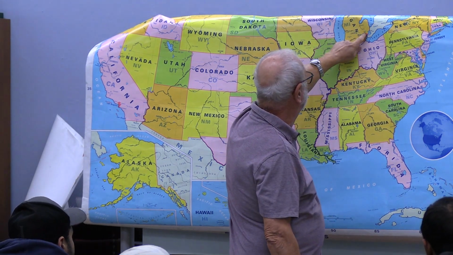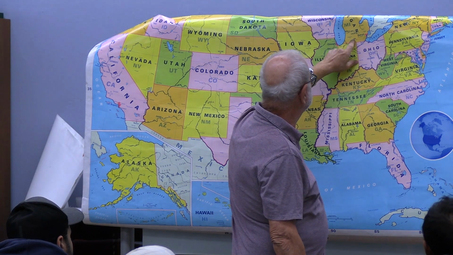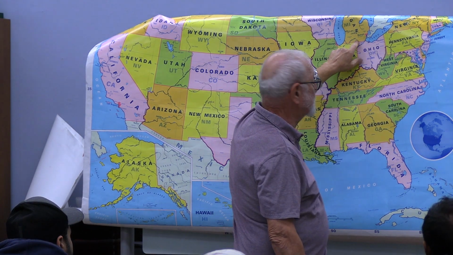Up here, I don't know if you can see this, St. Joseph River. Do we know St. Joseph? What is a saint? Anybody know the word saint? Saint. Yes. What is it? It's like a statue. Well, could be. Okay, what is a saint? A saint is a religious man. Religious person. Yes, religious person, that's right.